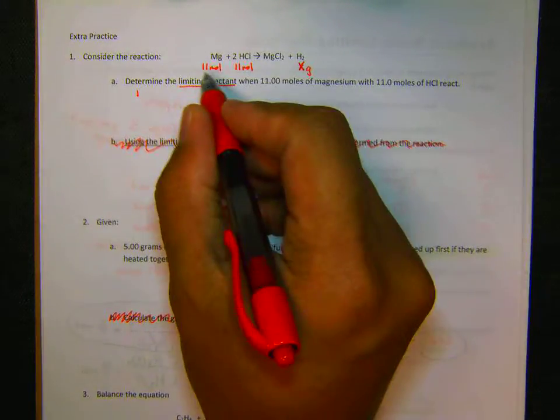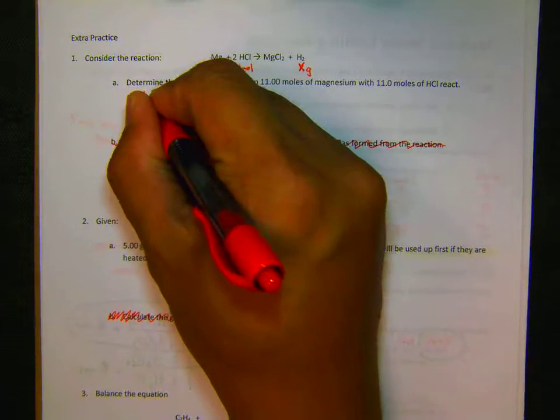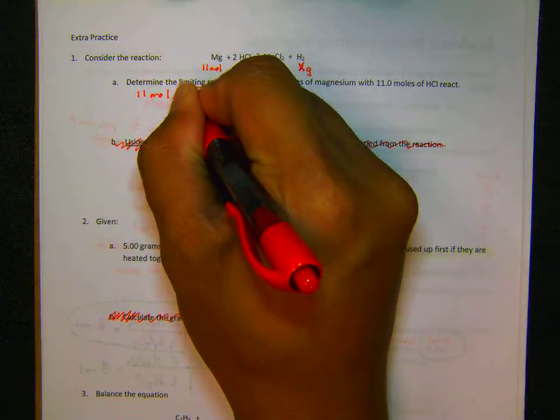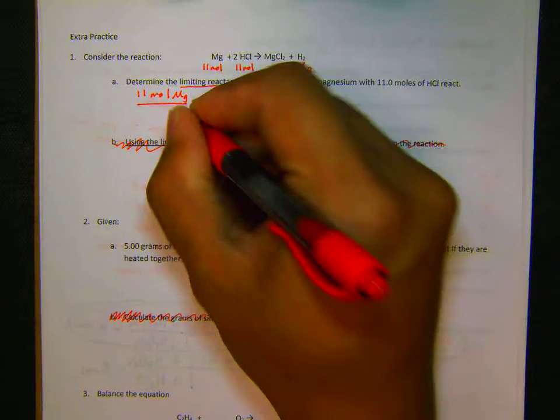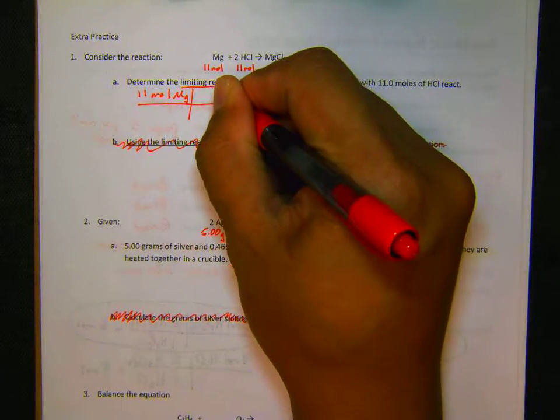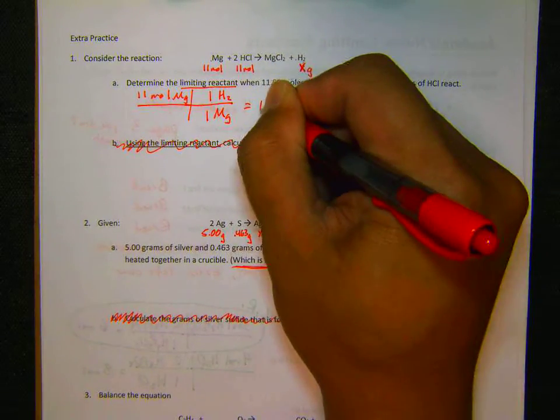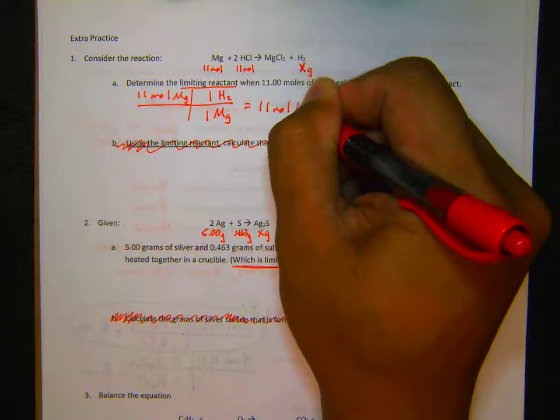So if you have moles already, all you have to do is take 11 moles of magnesium and change it to hydrogen. Just go straight to the ratio. Magnesium on bottom, hydrogen on top. It's a 1-to-1 ratio, and that means you're going to end up with 11 moles of H2.